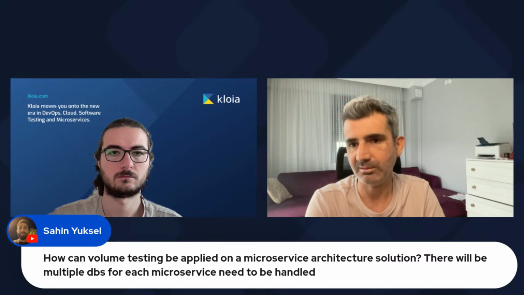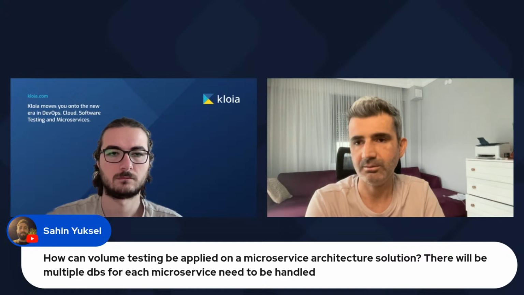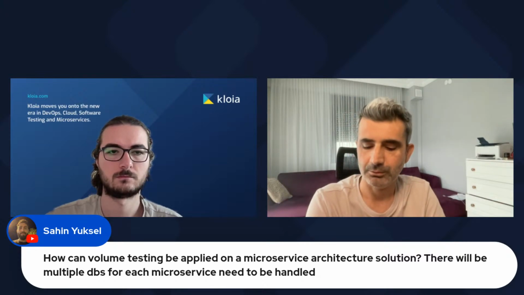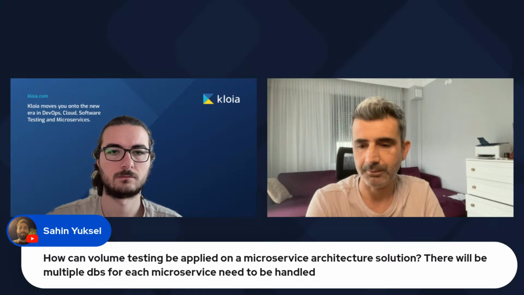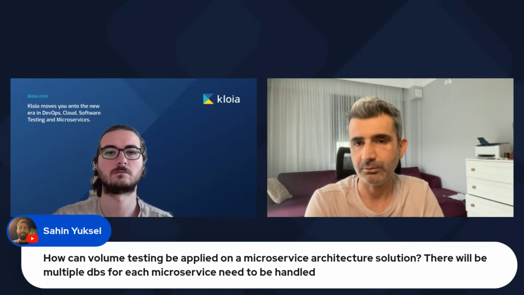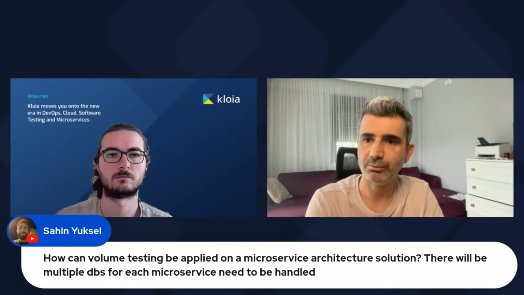I think the best practice for testing databases with volume testing, especially in a microservice environment, is that you should create different load testing strategies for each database and for each microservice.